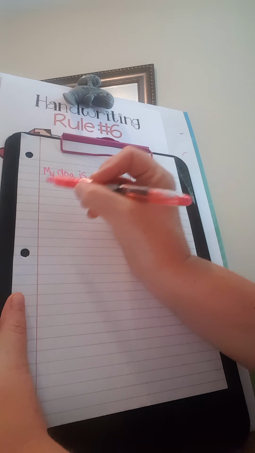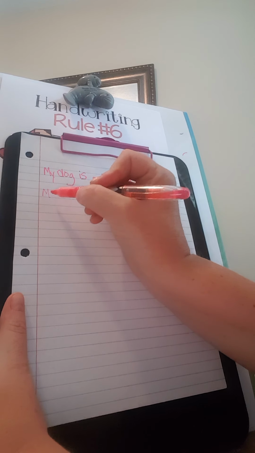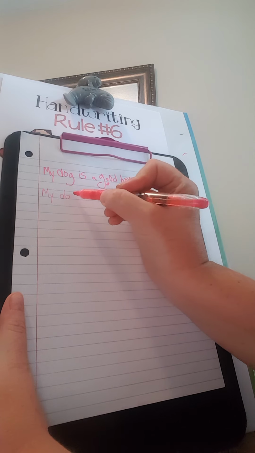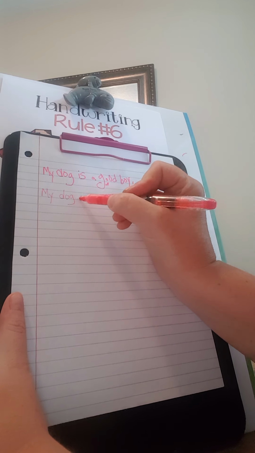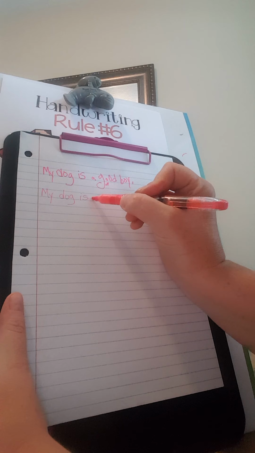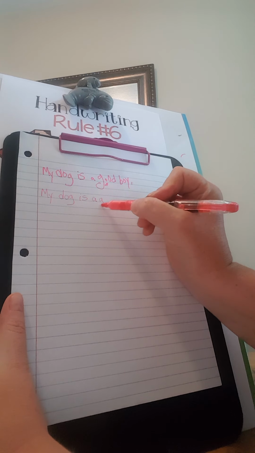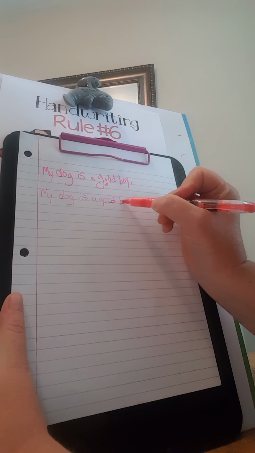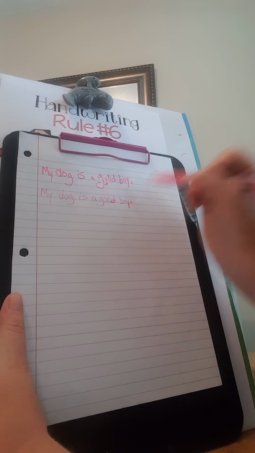Let's see. My dog is a good boy. Okay, guys, can you see that? It looks a lot neater, right? It looks a lot more fluent when everything is the same size.